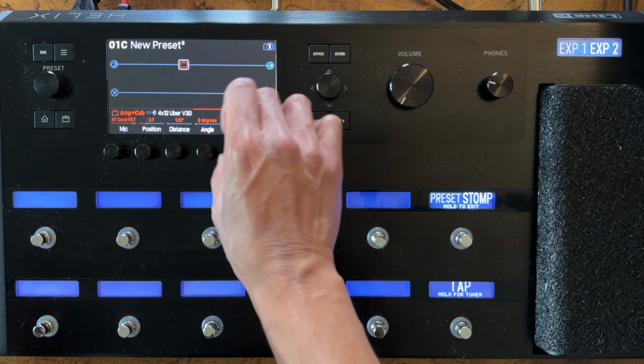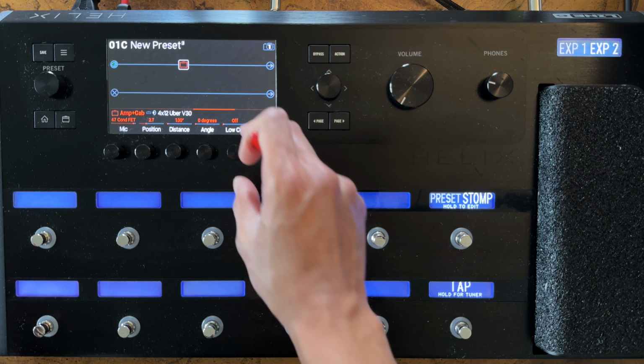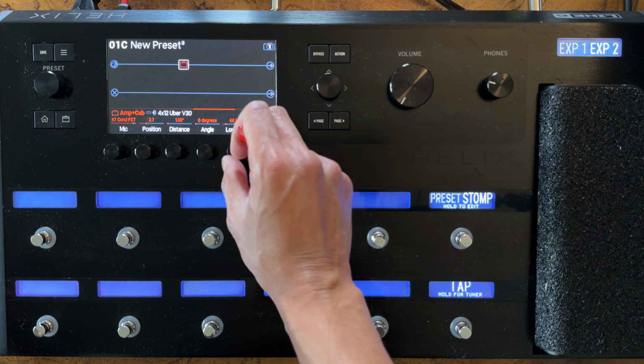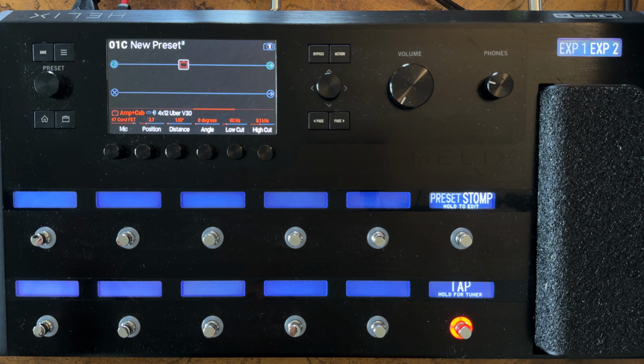So here is what it would sound like without a low cut. Now, if we bring the low cut to about 80, it's just going to clean up that low end a little bit.